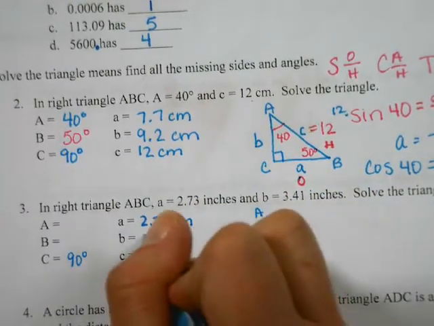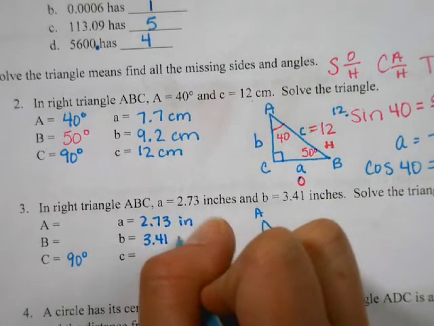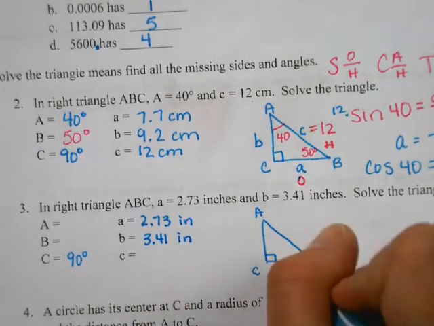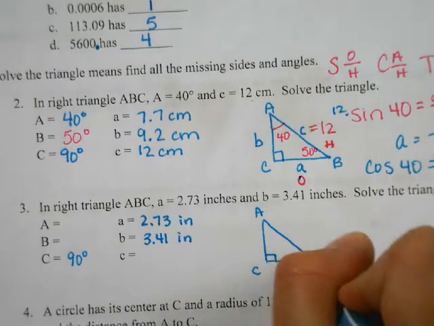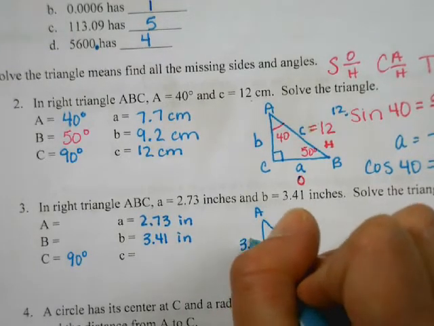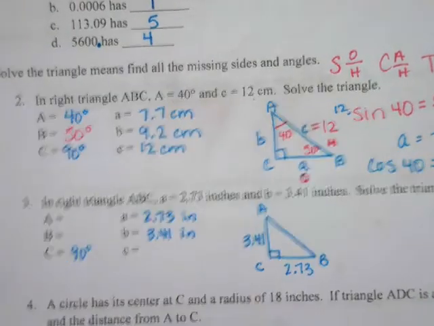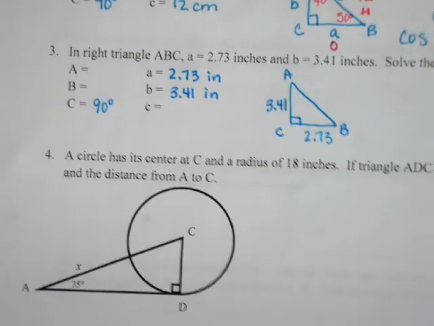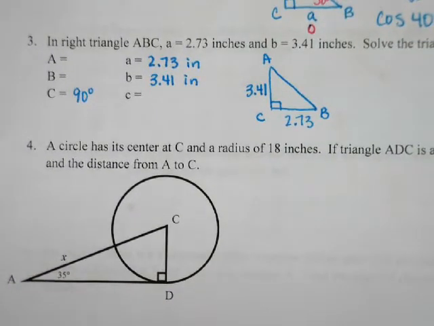Little b is 3.41 inches. What do you want to do first? Pythagorean Theorem, find little c. Okie dokie, here we go.